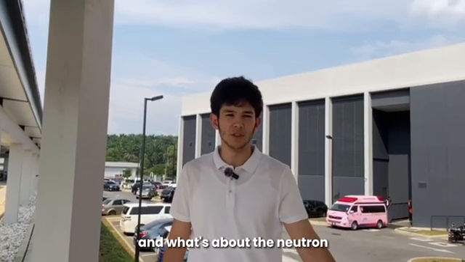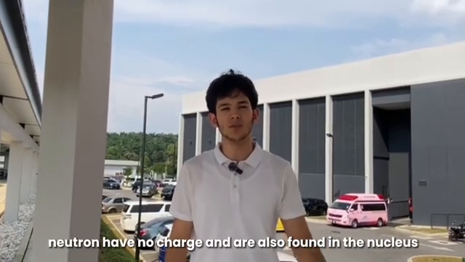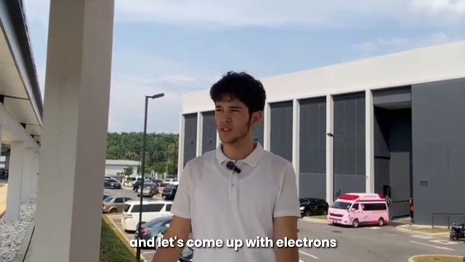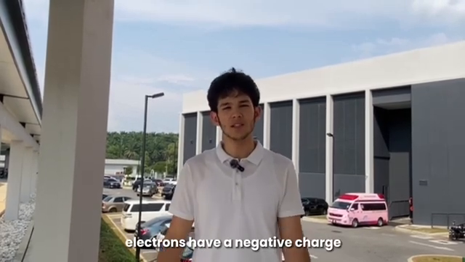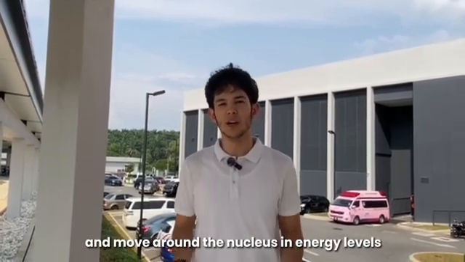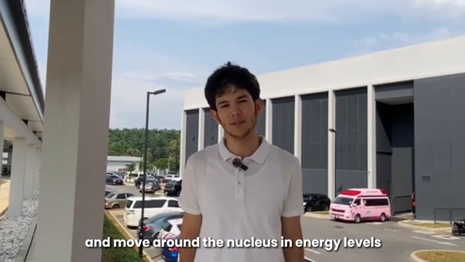And what about the neutron? Neutrons have no charge and are also found in the nucleus. And let's come to electrons. Electrons have a negative charge and move around the nucleus in energy levels.